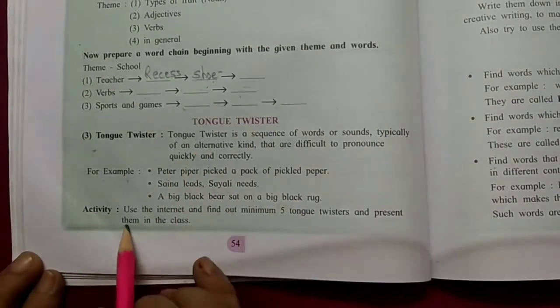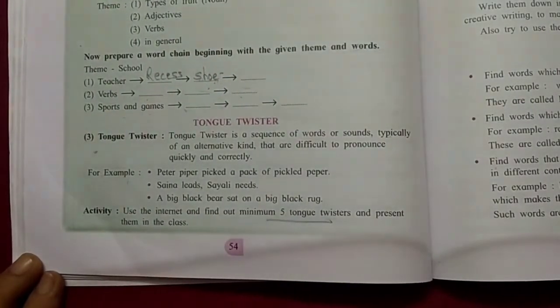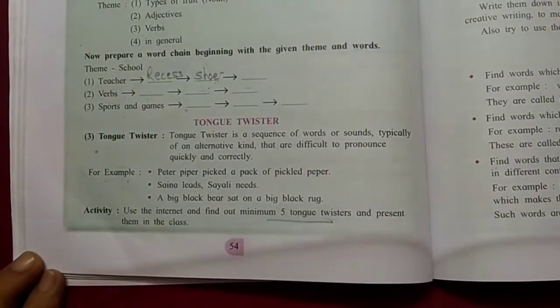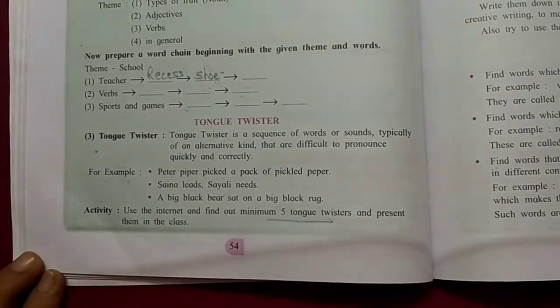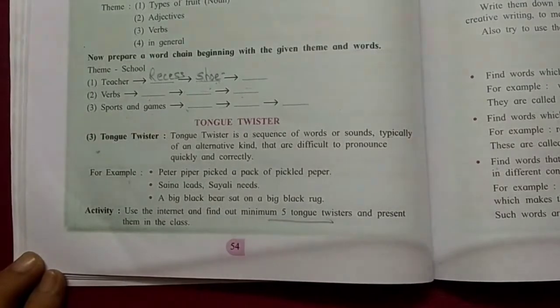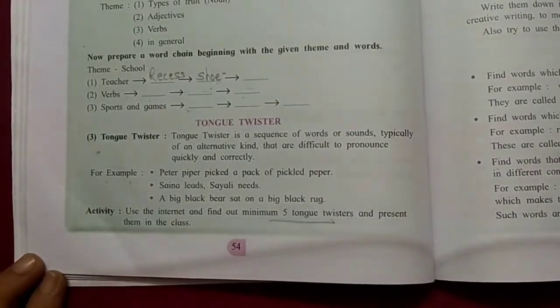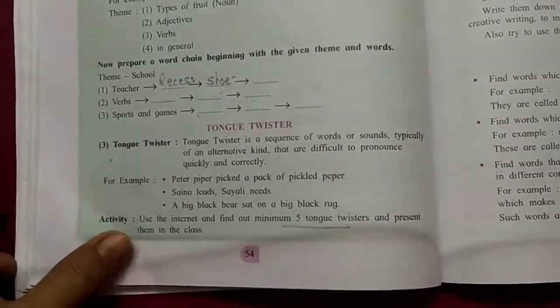Okay, so use the internet and find out 5 tongue twisters and present them in the class. Now you cannot present them in the class, but you can say it, you can send me the audio of 5 tongue twisters, different from these. You have to find out and say it. Not just send it by writing. I want you to send your audio of saying those tongue twisters.